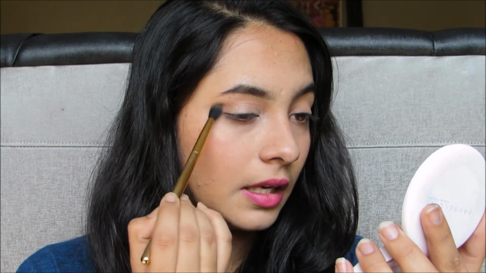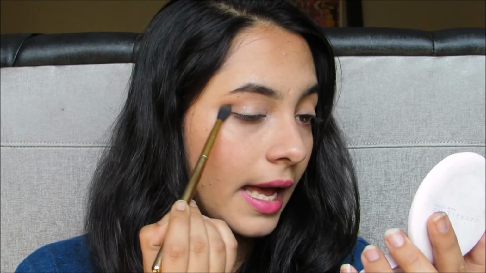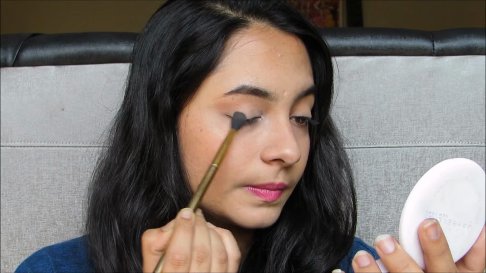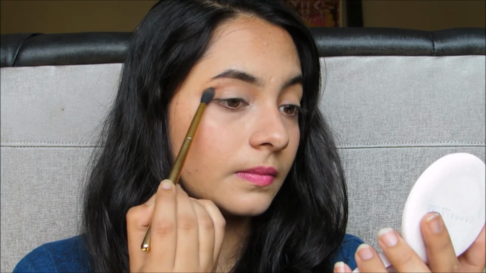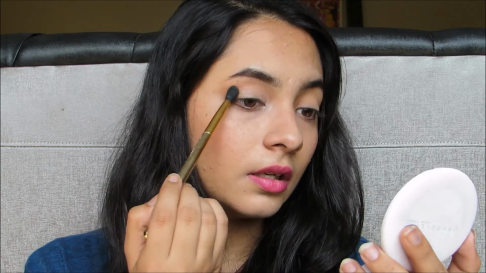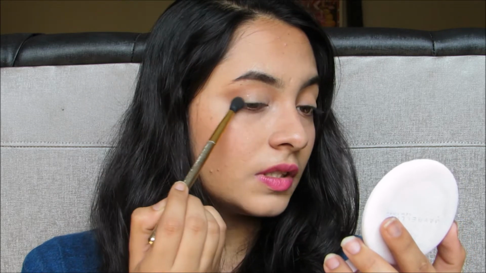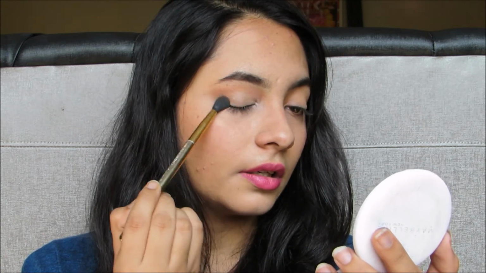So I'm doing that. I'm blending it really well with my transition shade as well. You want to do this till you feel your color looks good and well blended, because if you have sharp edges on your eyeshadows, then it would just make your eyeshadow look more crinky and dirty.